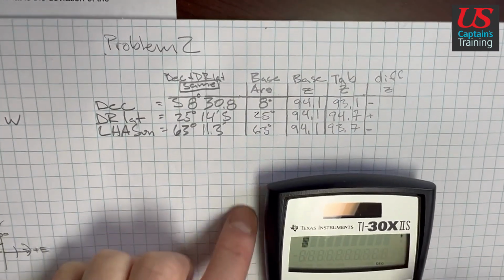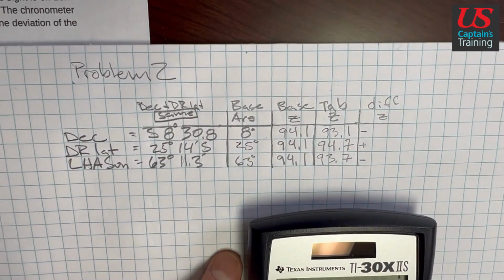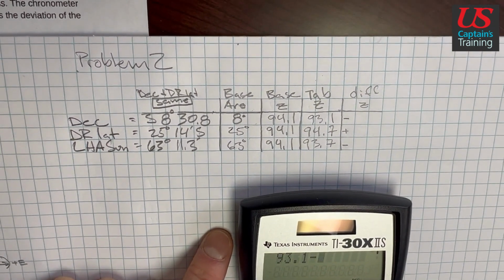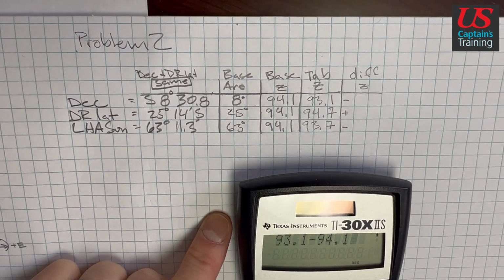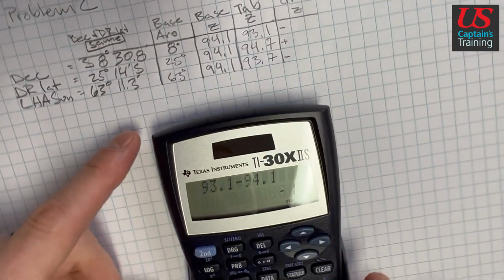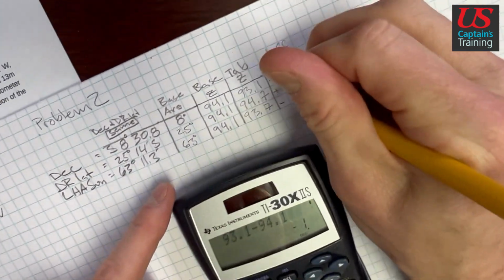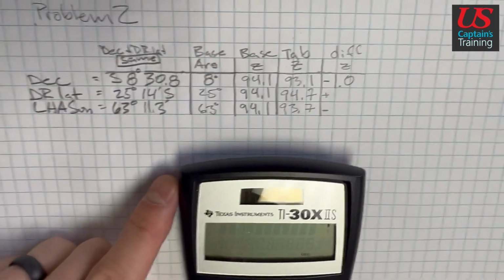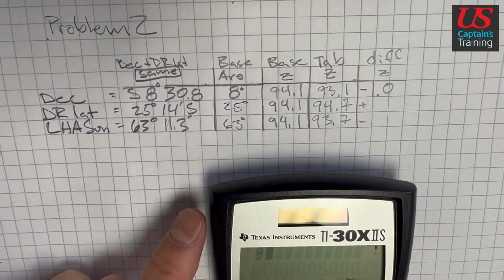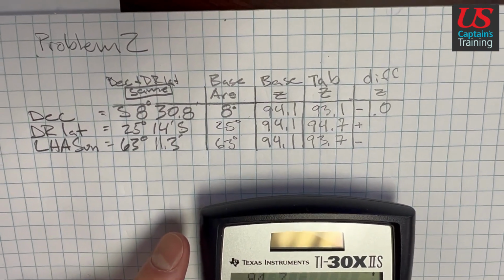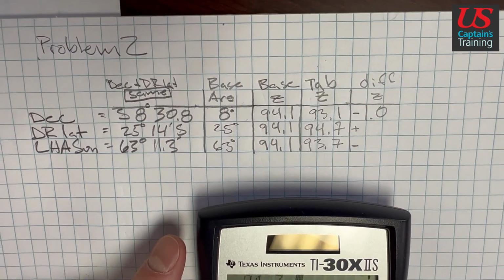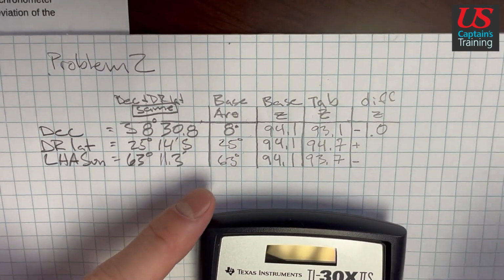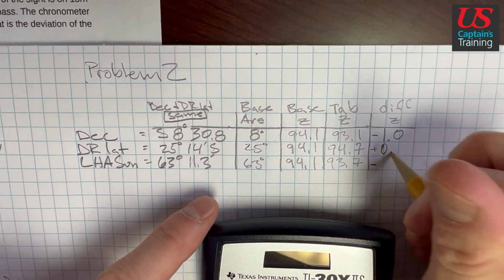So now you go, 93.1 minus 94.1 equals negative 1. I guess I could have seen that. Okay. So 94.7 minus 94.1 equals 0.6.